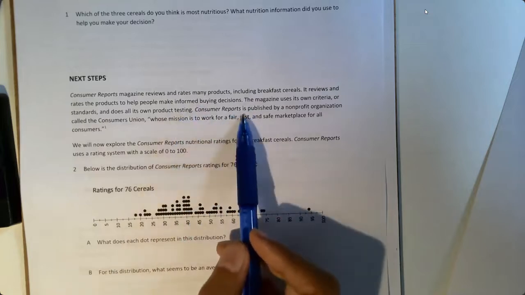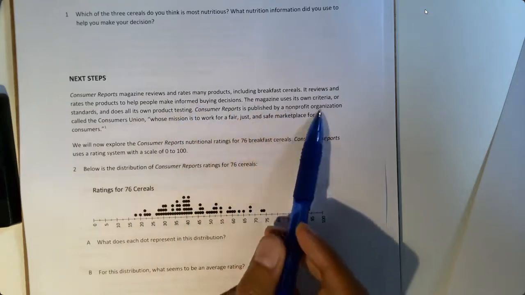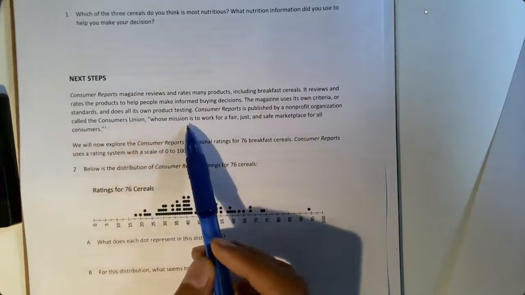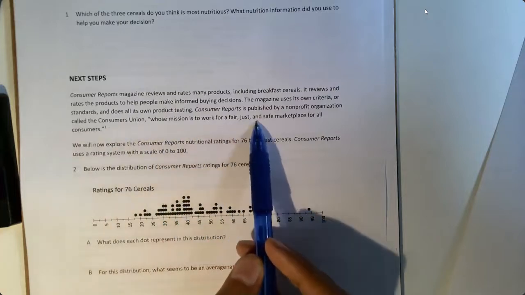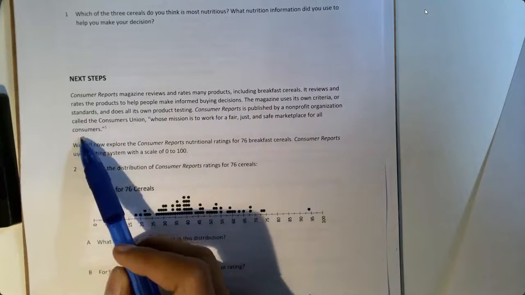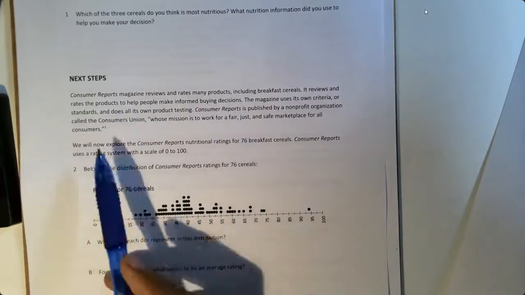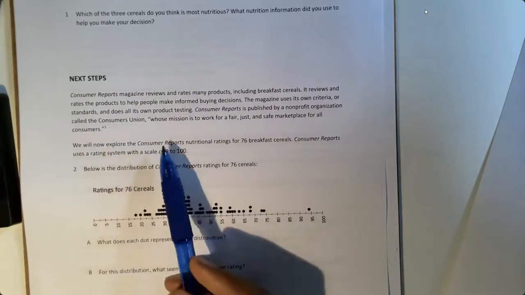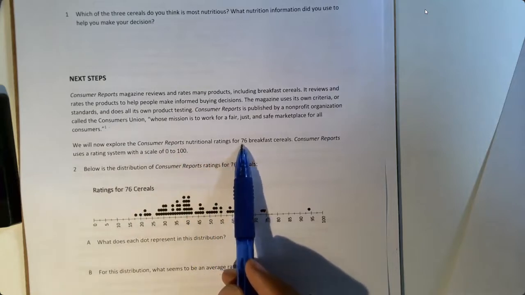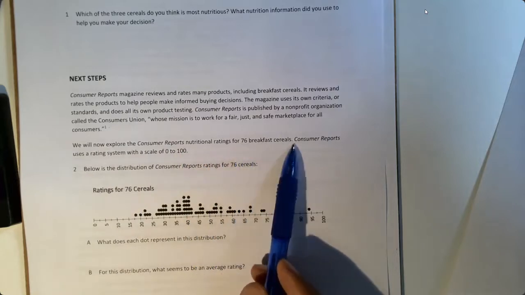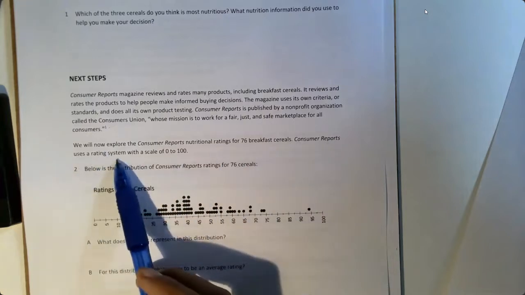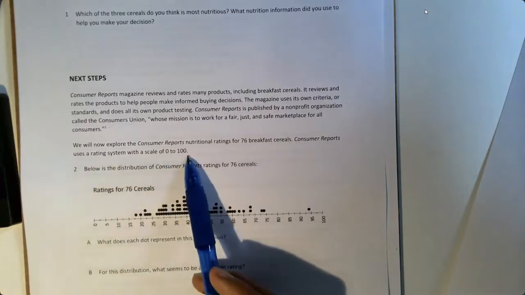Consumer Reports is published by a nonprofit organization called the Consumers Union, whose mission is to work for a fair, just, and safe marketplace for all consumers. Good to know. We will now explore the Consumer Reports nutritional ratings for 76 breakfast cereals. Consumer Reports uses a rating system with a scale of 0 to 100.